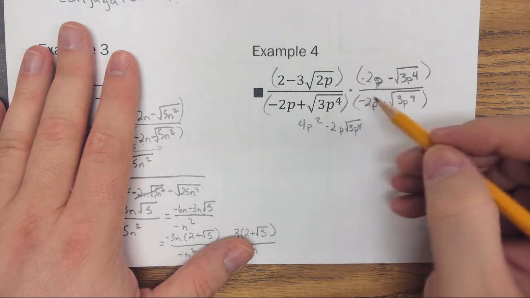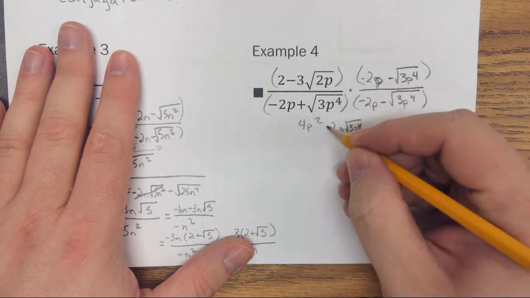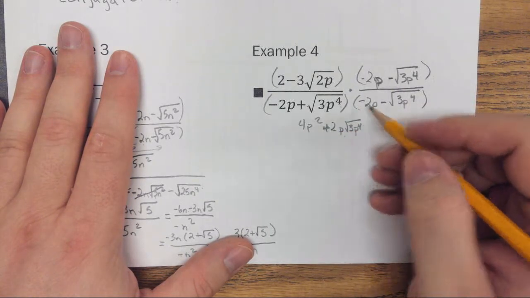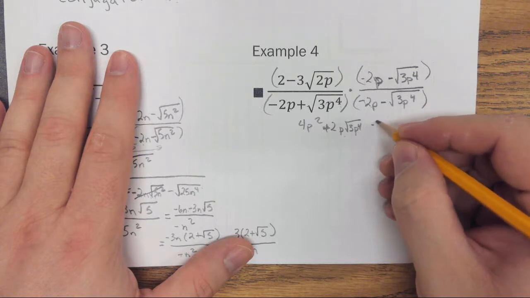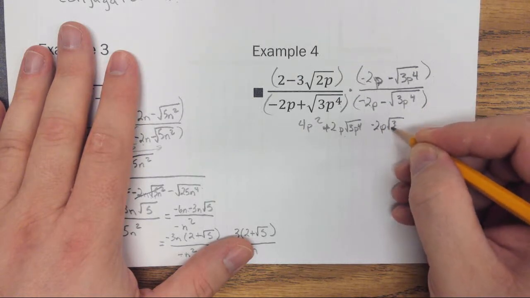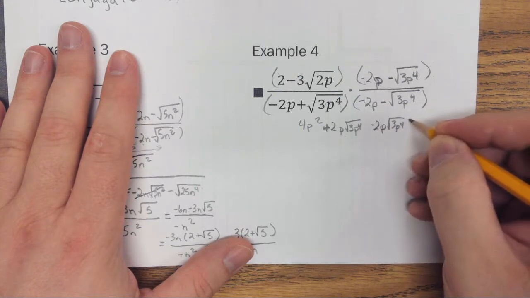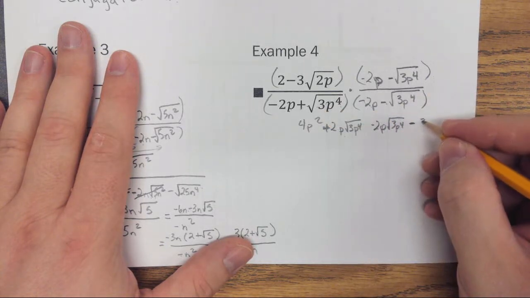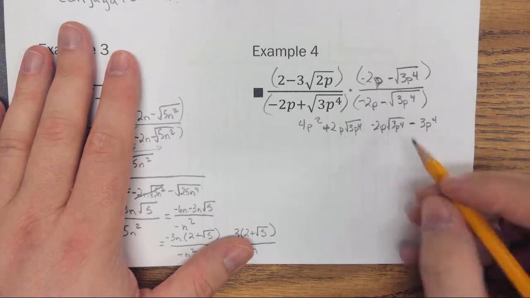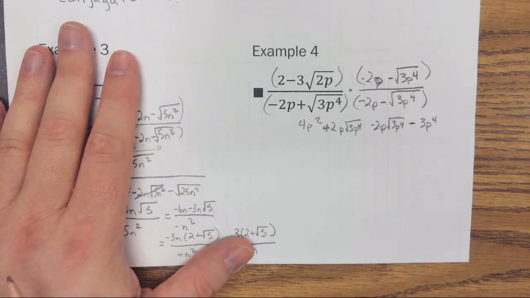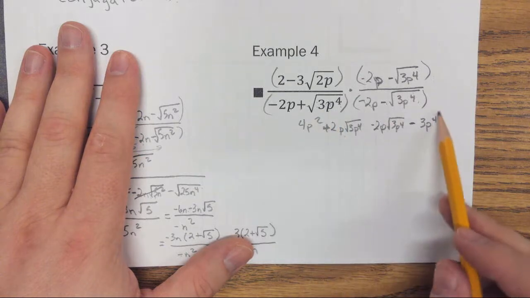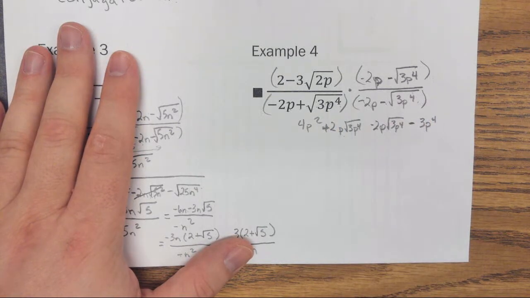This one will be this. Sorry, I'm going fast, too fast. This should be plus 2p radical 3p to the fourth. This would be negative 2p radical 3p to the fourth. And then this one will be minus 3p to the fourth. You might be saying, what happened to the radical, Mr. Wicklehouse? Well, when I'm multiplying two things underneath, that's just going to become that thing.